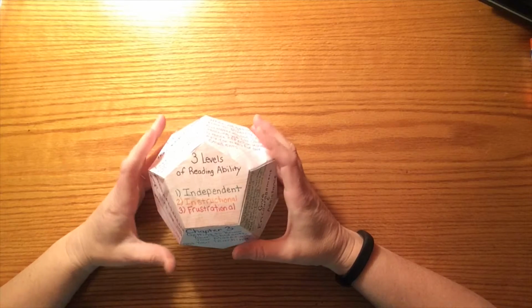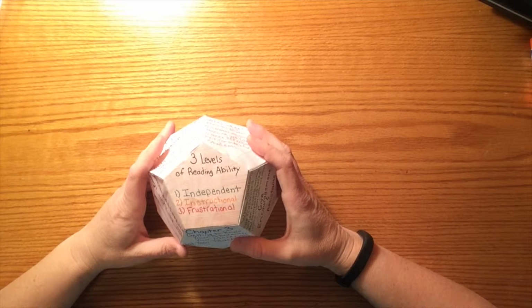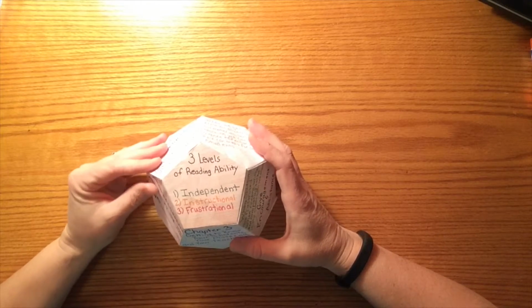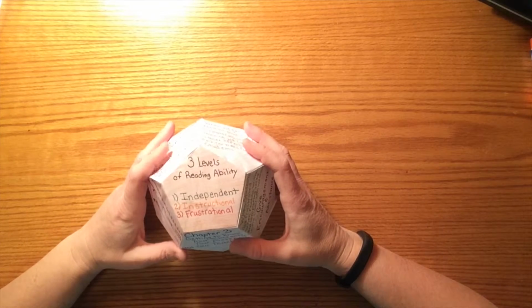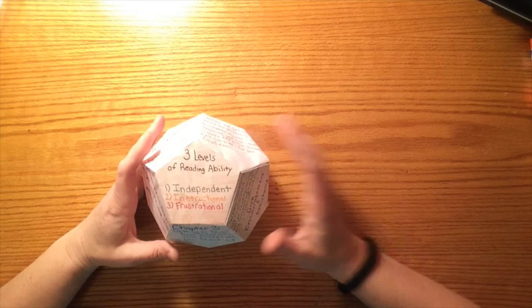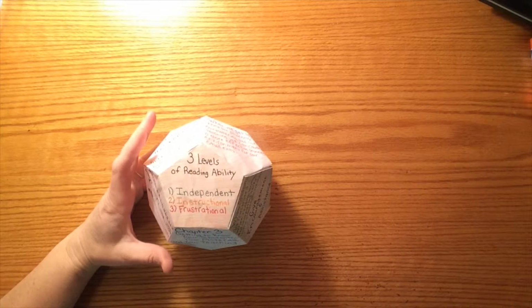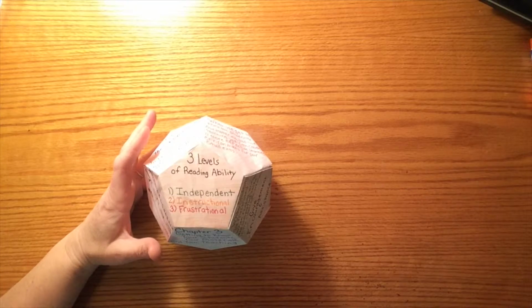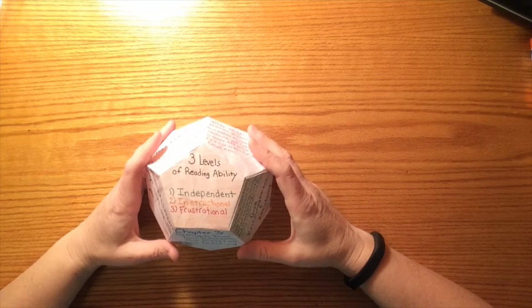And when you have a student that can read at an independent level and they want to try a harder book, you may see them at that frustrational level. But there's ways that you can talk them down from that frustration and maybe help them choose a different text to read.